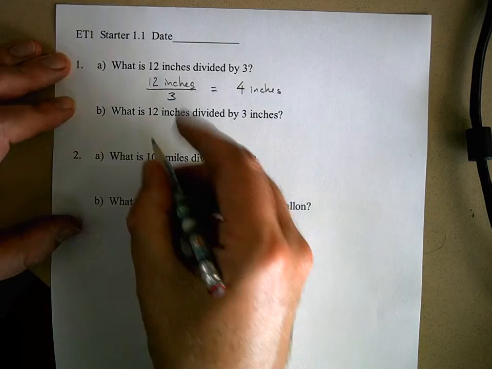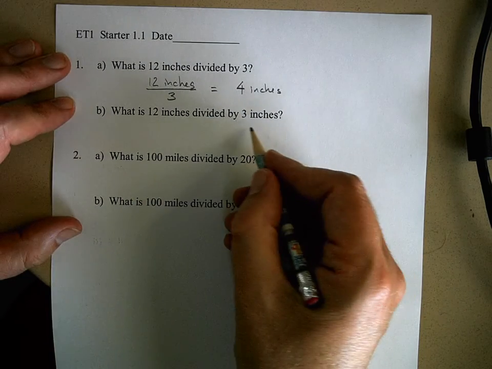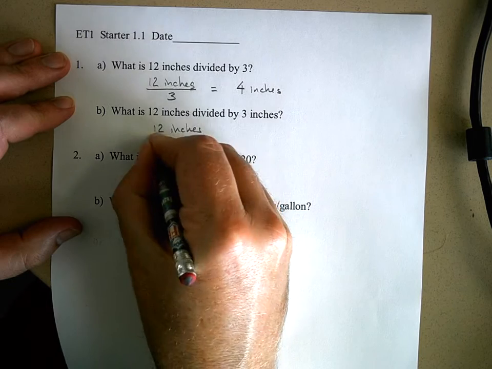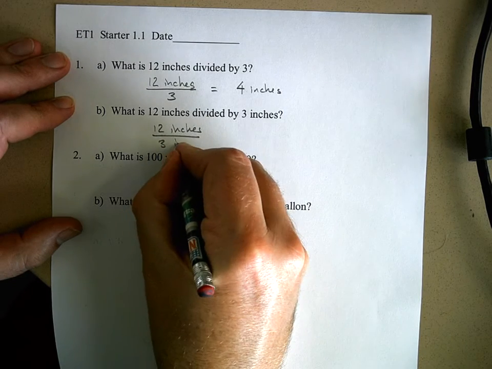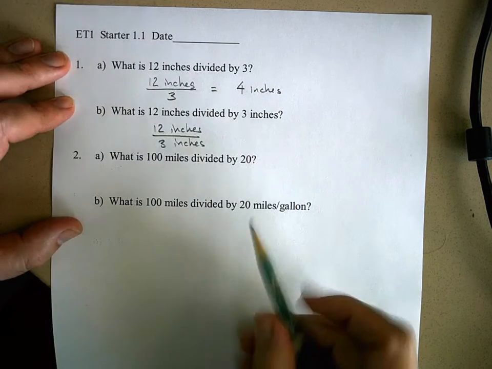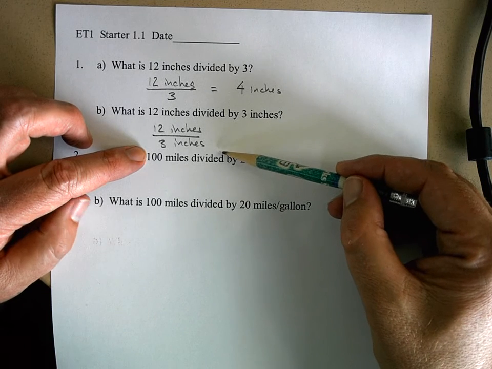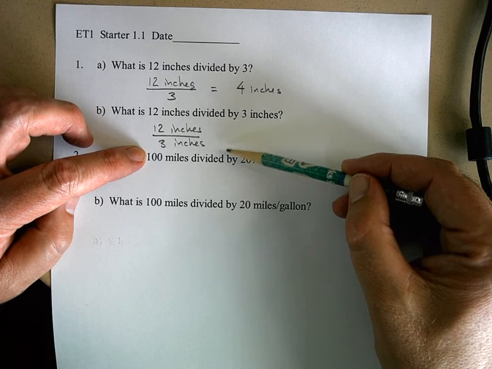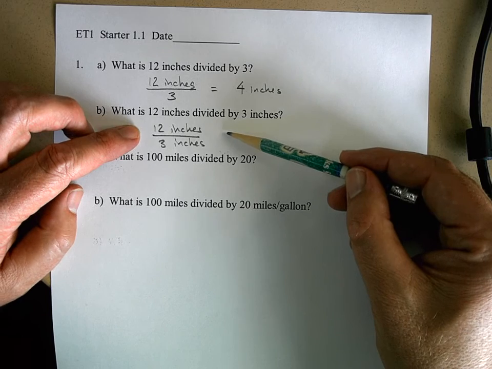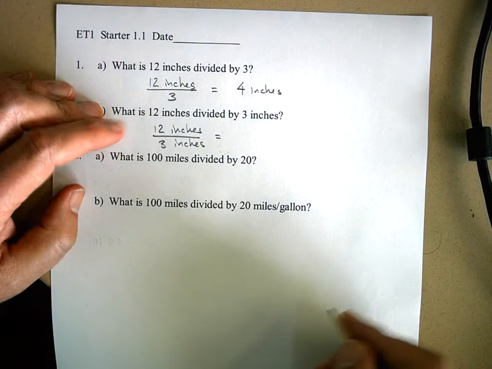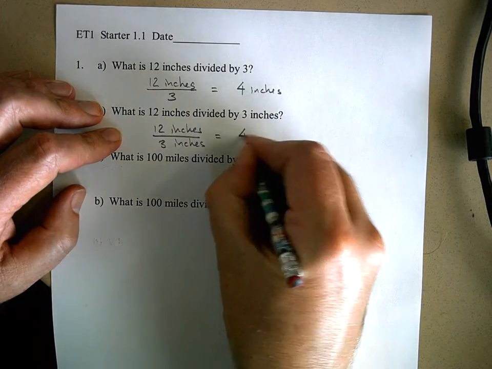But if you ask this question, what is 12 inches divided by 3 inches? You have 12 inches, and when you do this division, you're saying, how many groups of 3 inches are there in 12 inches? Well, what would it be? It would just be 4 all by itself.